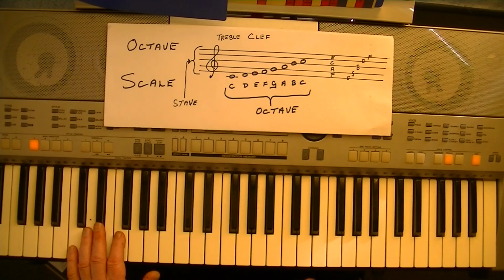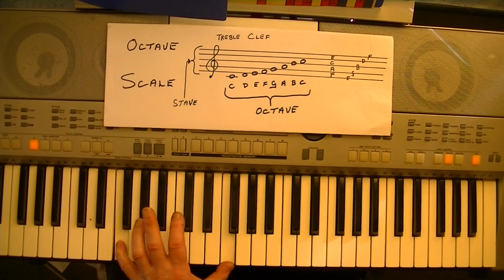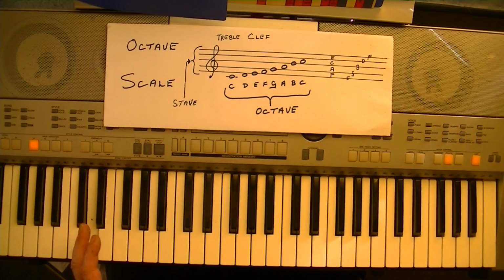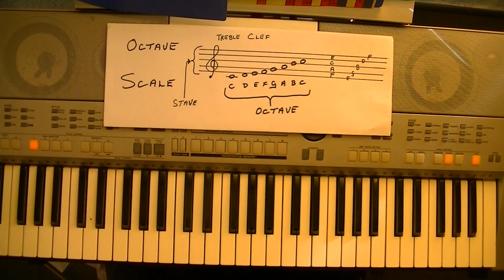So 8 notes from C to C or F to F. That is an octave. Pick any note on the piano and hit the same note 8 notes up and you've got an octave. Scales I'll deal with very shortly.